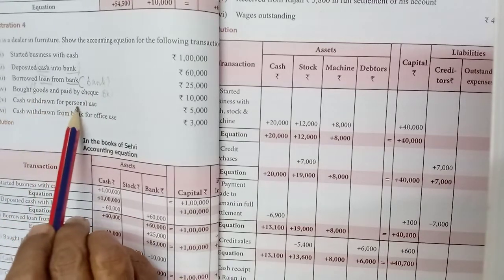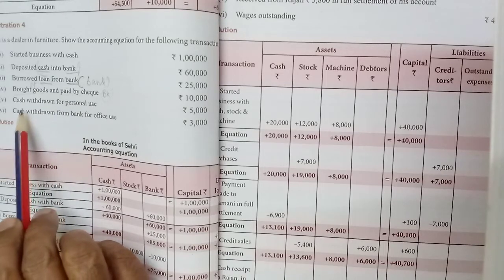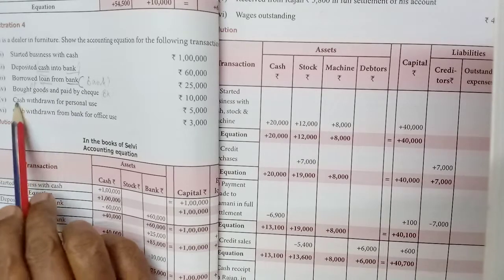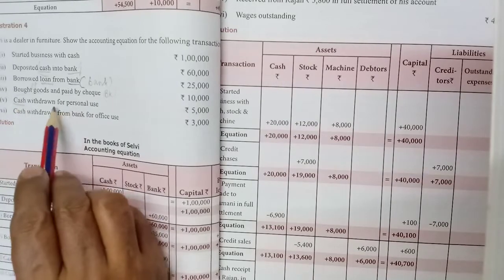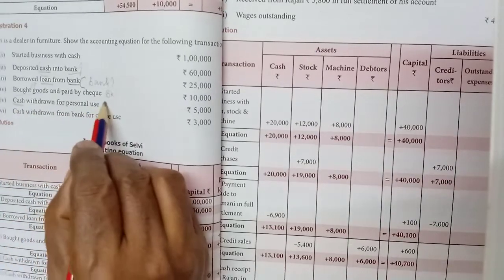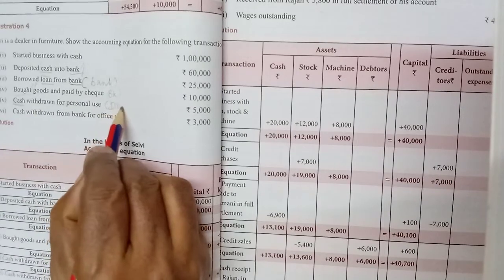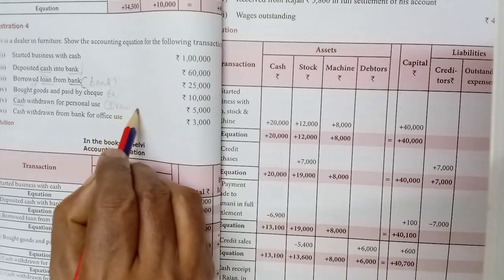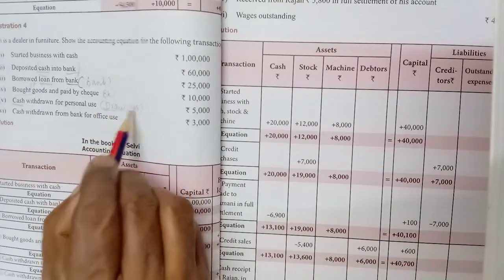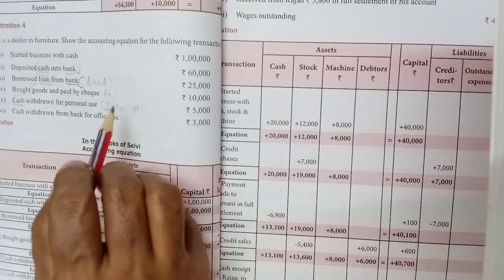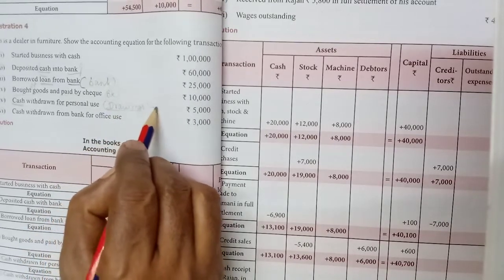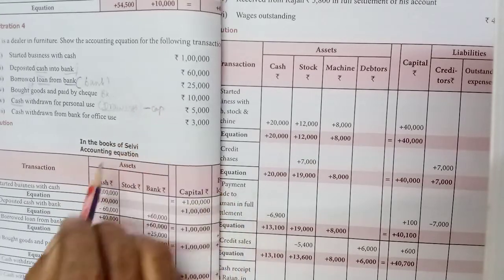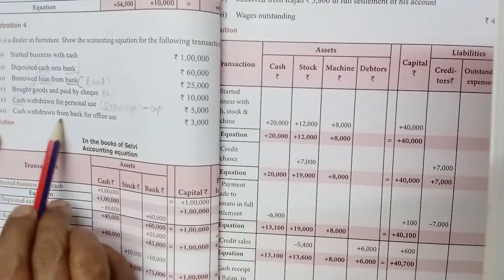Cash withdrawn for personal use. Here cash withdrawn, so it will get reduced, isn't it? Then withdrawn for personal use, one new term we have learned: it is drawings. Now here we will not write anything like drawings, but we will reduce this from the capital. Understand?